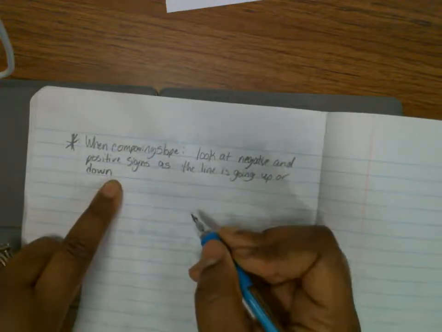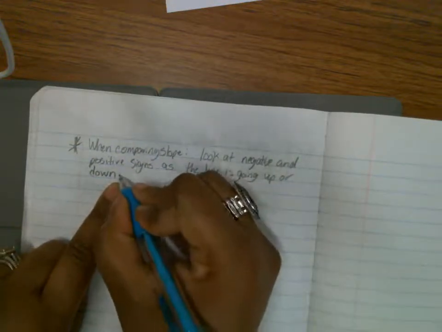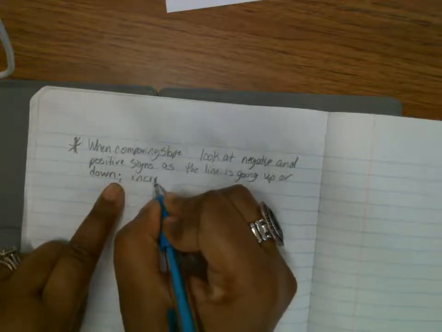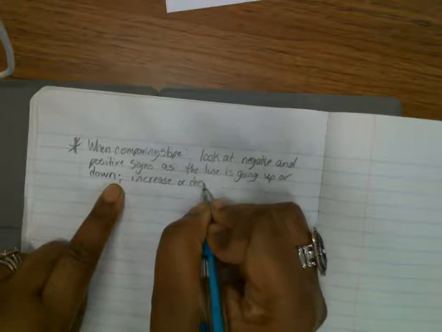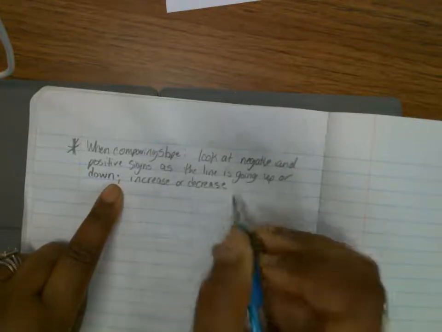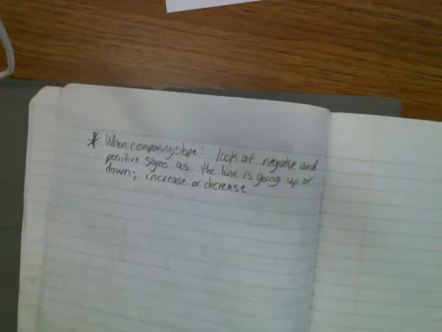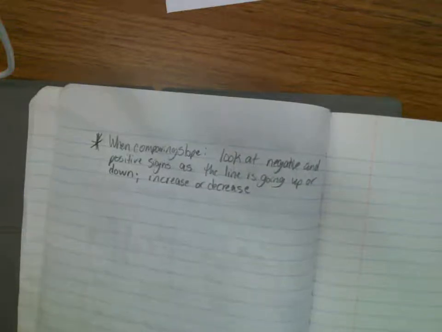Another way to look at it is increase or decrease. That's what your negative and positive signs represent.